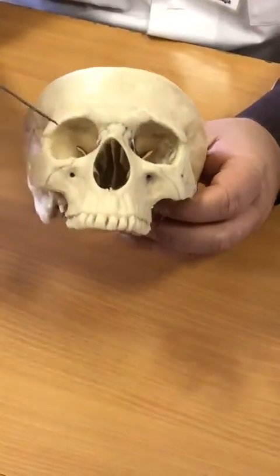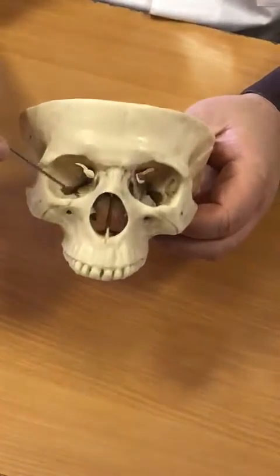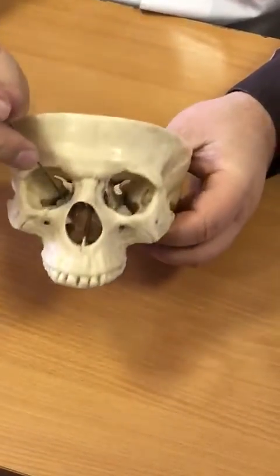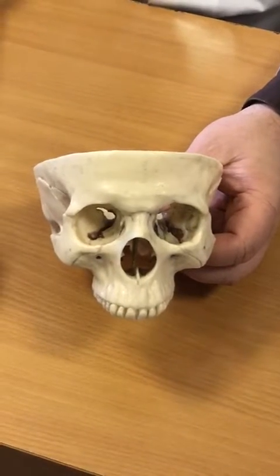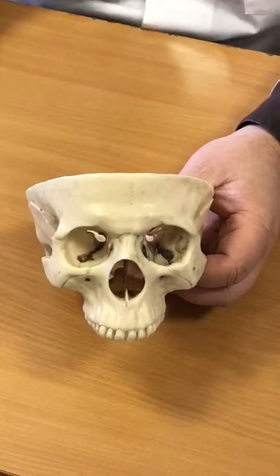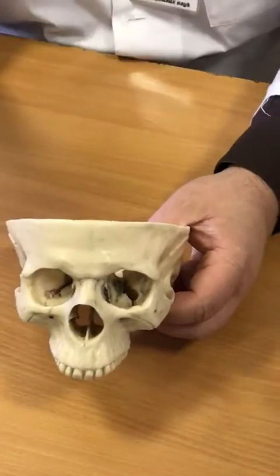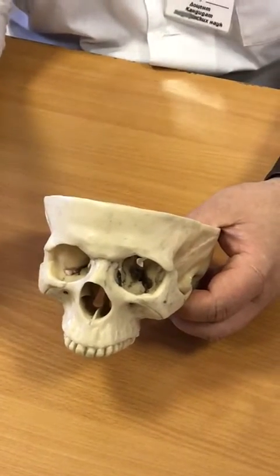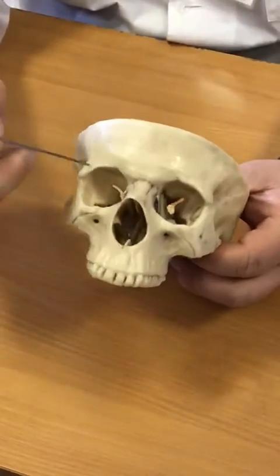Inferior wall, a small part of zygomatic bone, then facies orbitalis of maxilla, and posteriorly a small part, that is processus orbitalis of palatine bone.